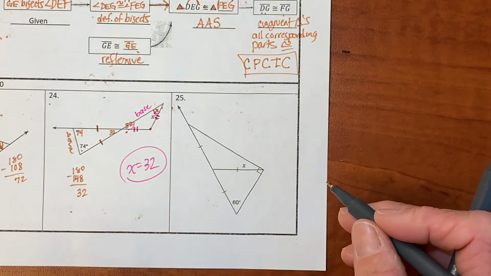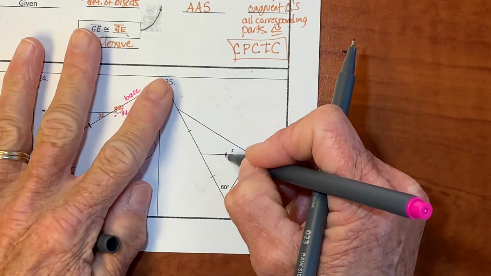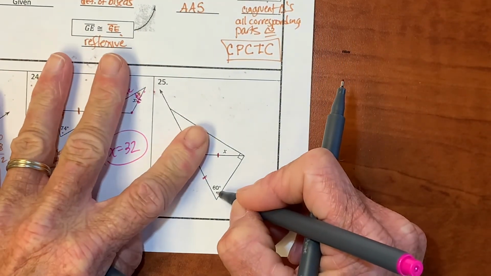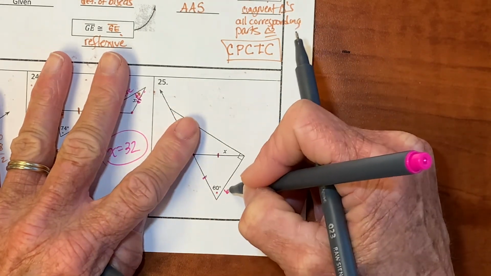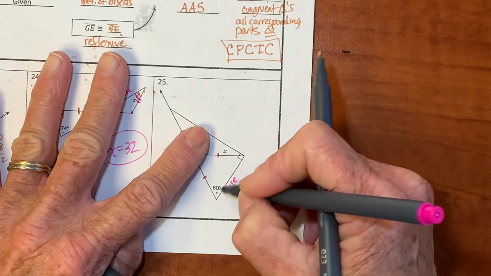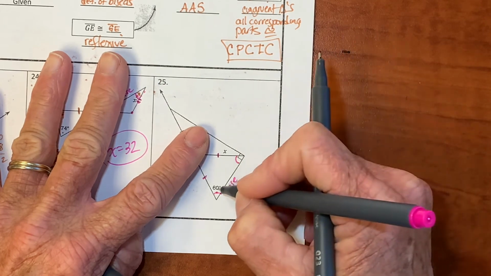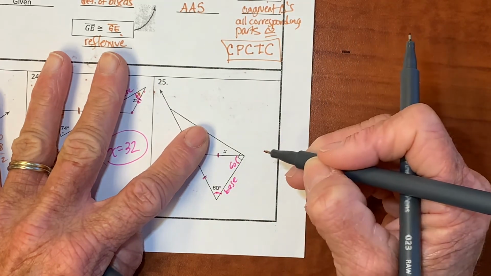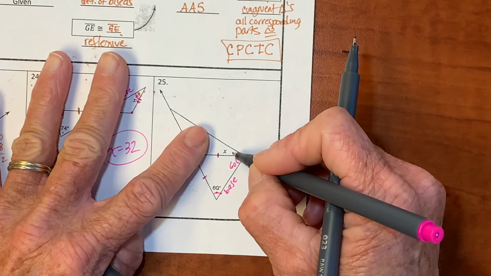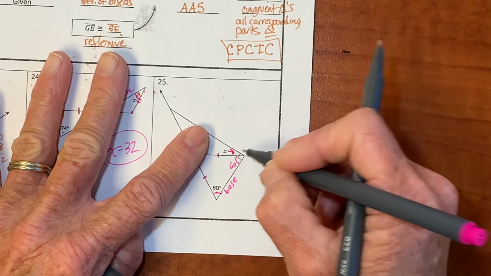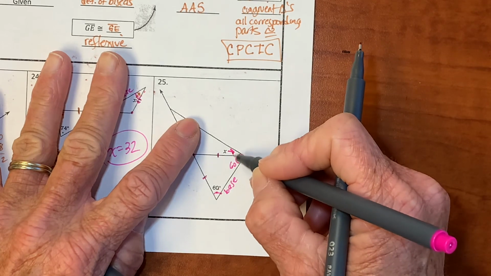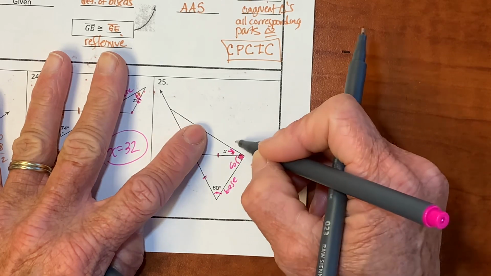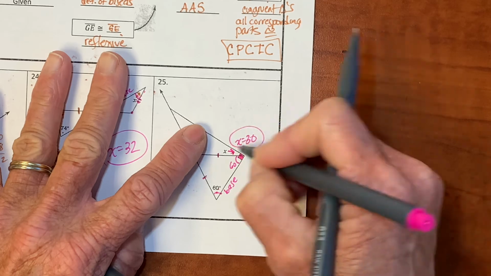All right, finally, in number 25, let's start where we have an angle measure of 60. An isosceles triangle, that's the vertex. That makes this the base. So these two angles have to be congruent. This one is also 60. We're trying to find x. X is this angle. We'll notice the right angle there. So 60 and x need to add up to 90. That means x needs to be 30.